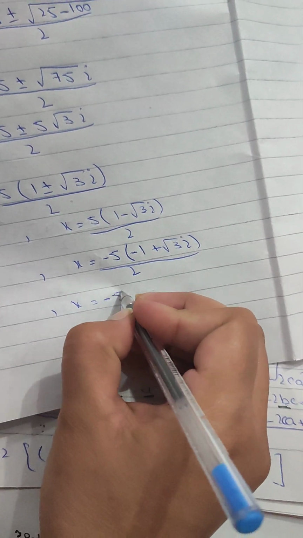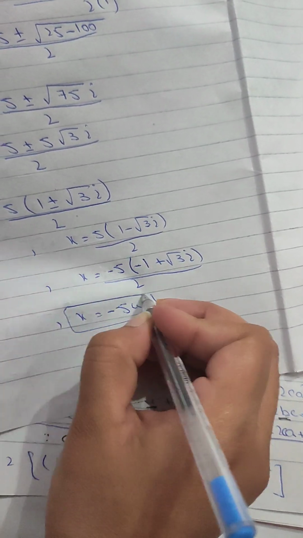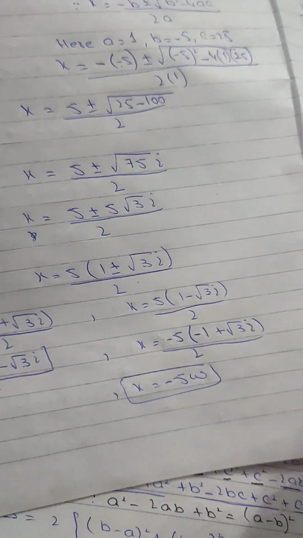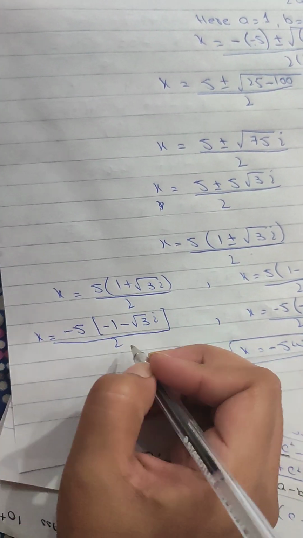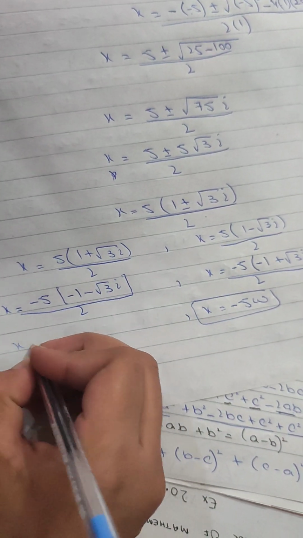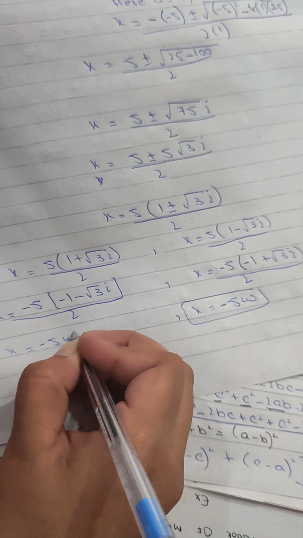So minus 5 will be written with omega. This is the second value of x. Similarly, minus 1 minus root 3 iota upon 2 is equal to omega square. So it will be minus 5 omega square.